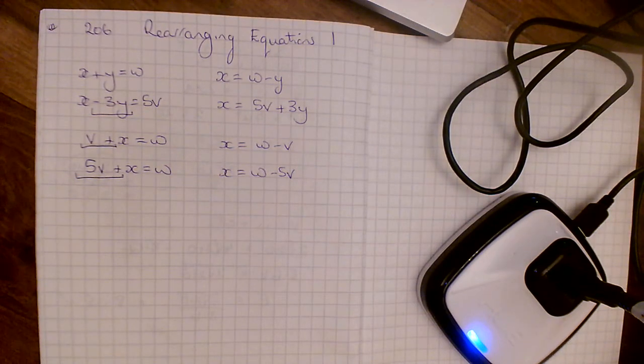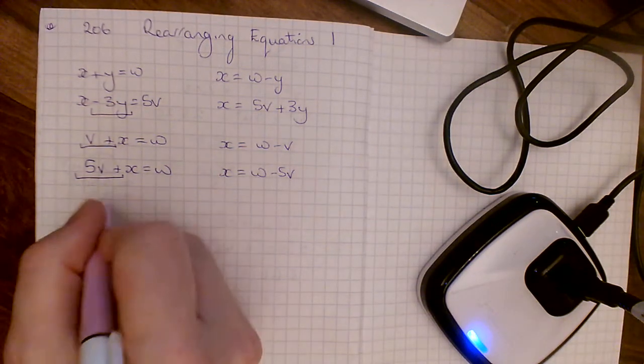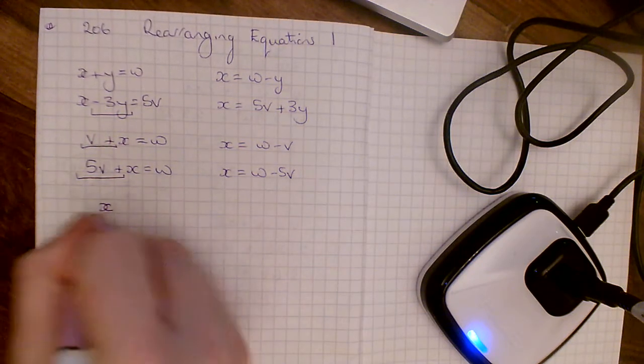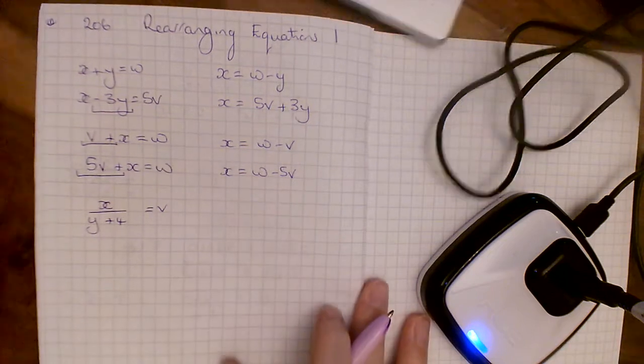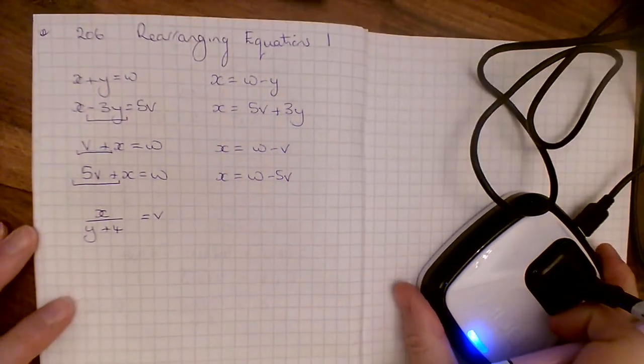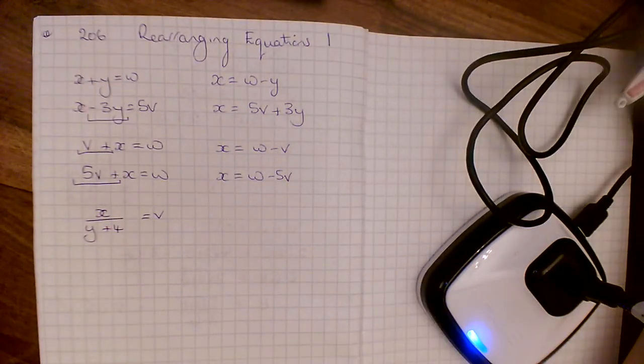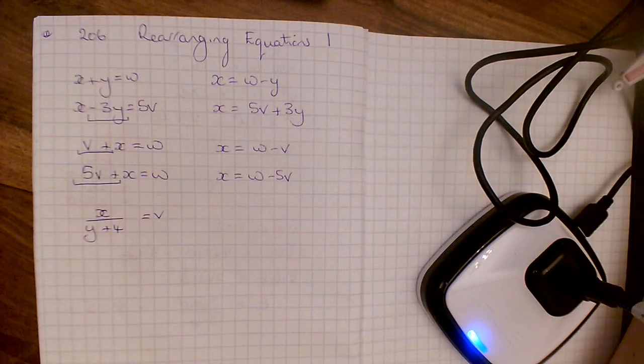So the next bit I've got is some sort of fraction thing going on. x over y plus 4 equals v. And I want to get x by itself. Oops, I've lost the... oh, no, I haven't. Oh, but I have. Just move that out to the side so I can't see what I'm doing. Okay, yeah. So I need to be aware that I can actually see it.